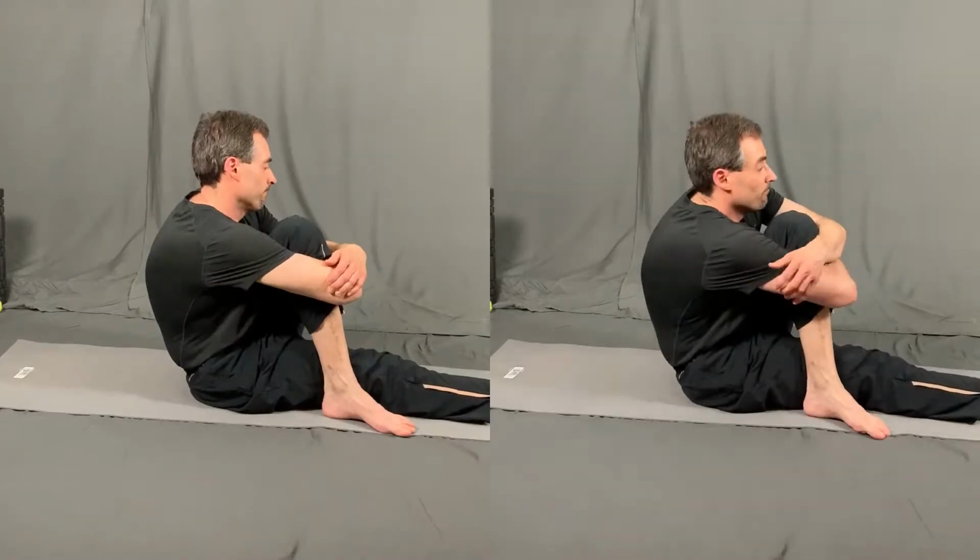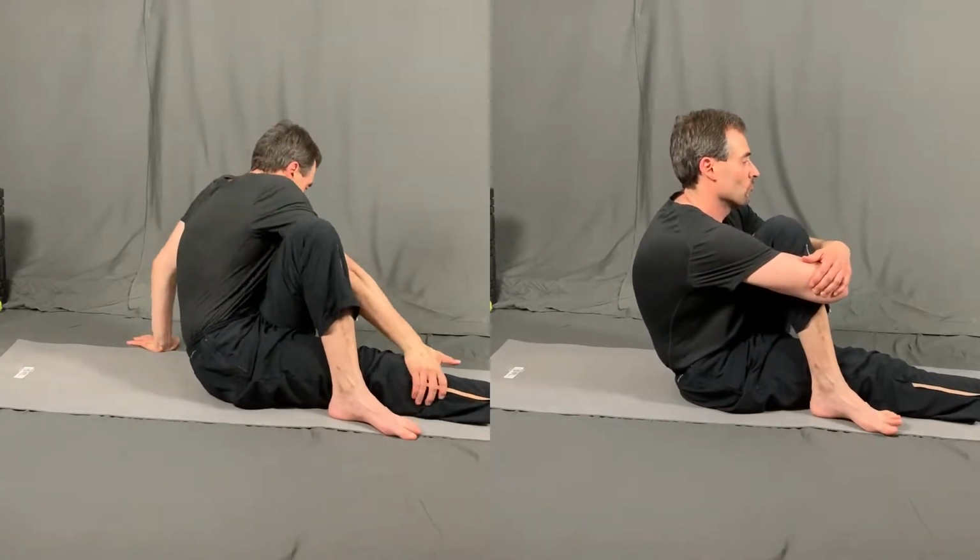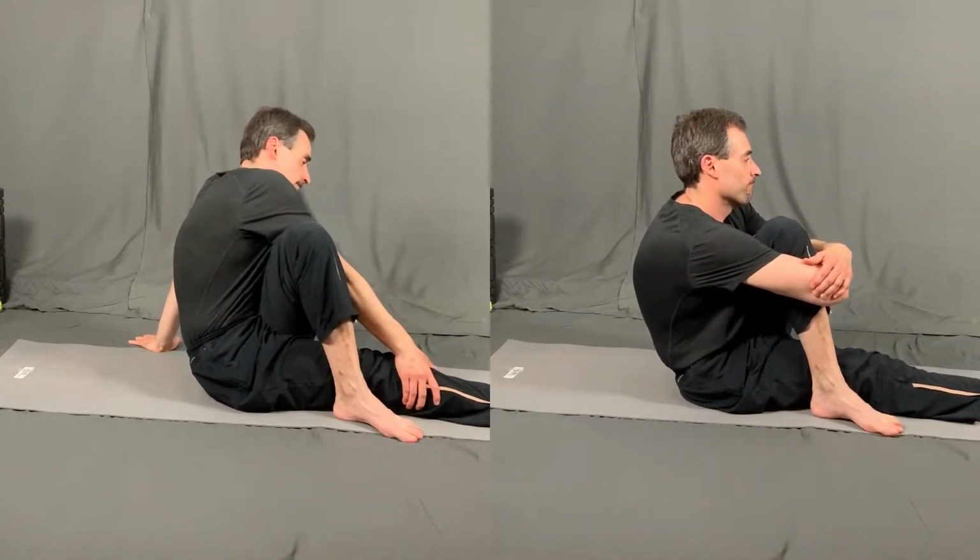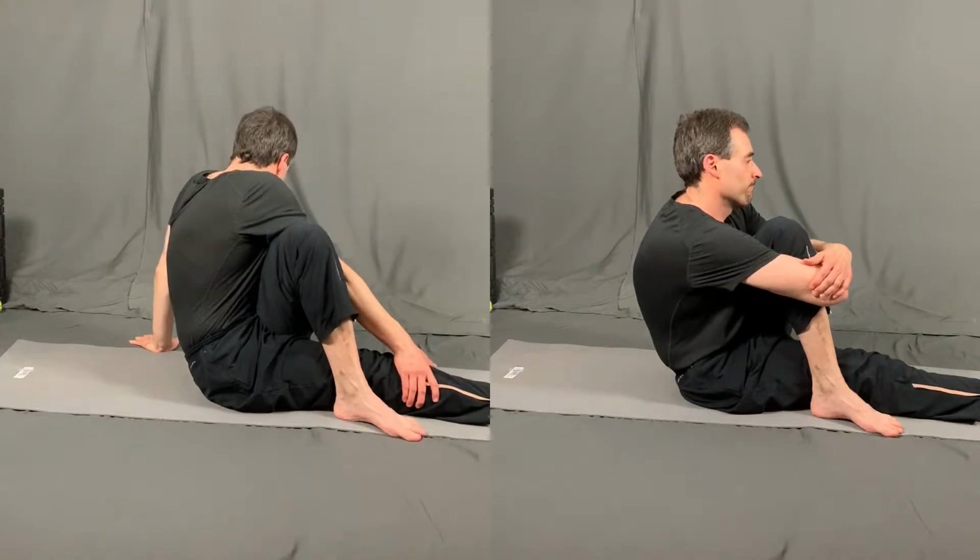Now we switch sides and bring the left foot over the right knee, hug the knee, and again, if you can, put your right shoulder behind your left knee, you can add that as well.